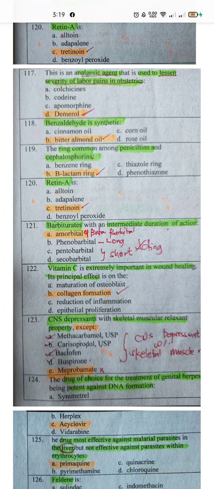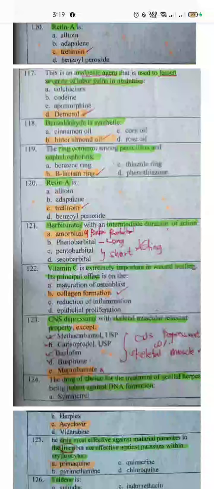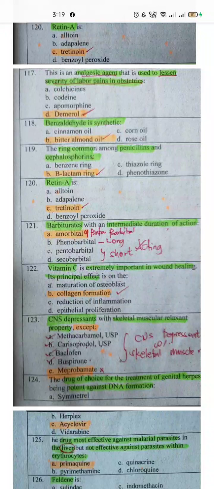Okay, 124. The drug of choice for the treatment of genital herpes being potent against DNA formation is your acyclovir. So, the DOC for treatment of genital herpes is acyclovir. Acyclovir. Take note of that.